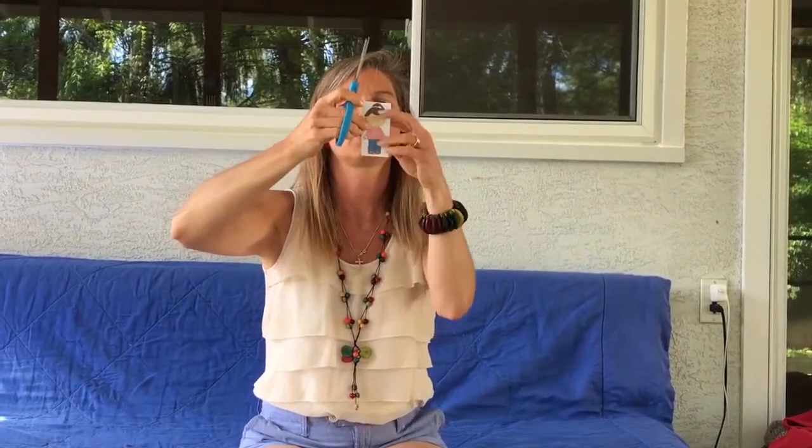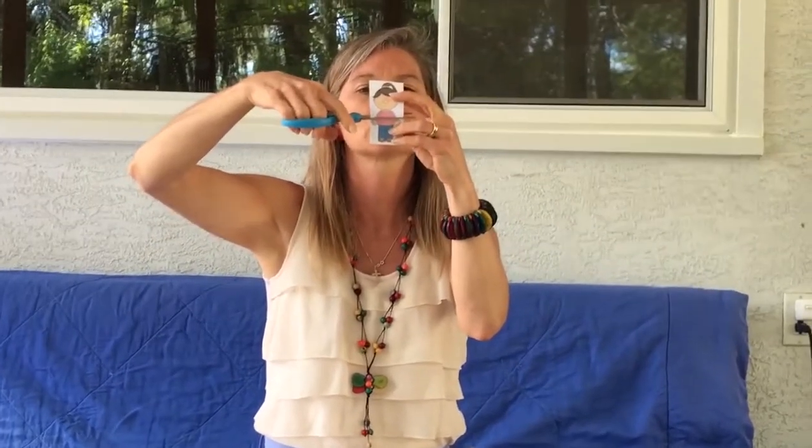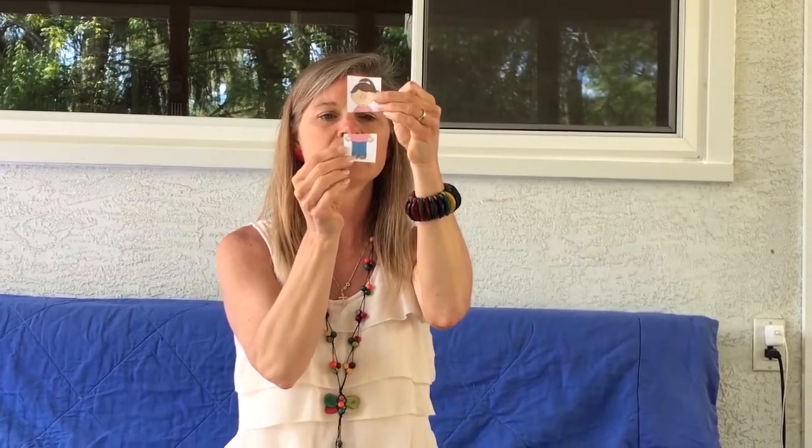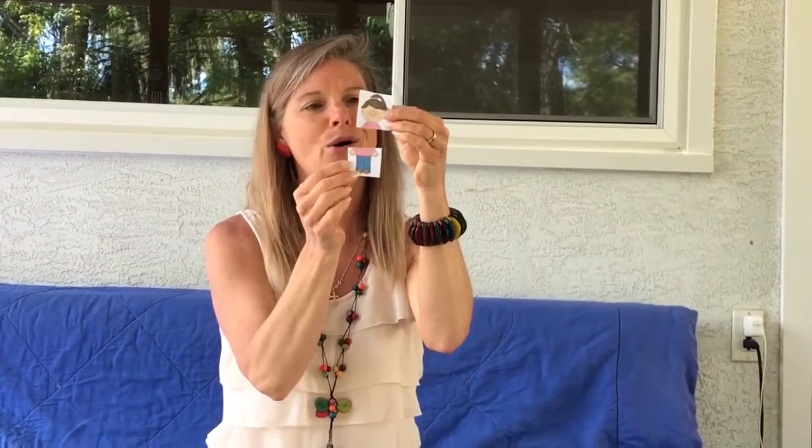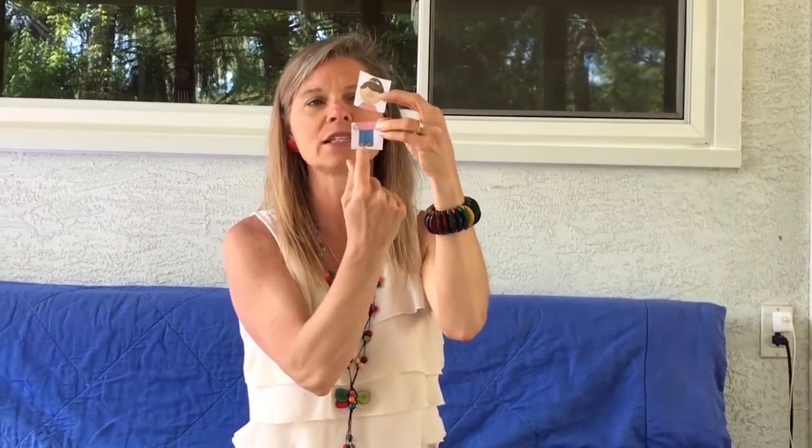Okay, now here's the tricky part. What if I cut the people using the horizontal line? Now is she symmetrical? No, because she has feet down here and a head up here. When we make a horizontal line, we are asymmetrical. But when we make a vertical line, we are symmetrical. I got tricky on you.